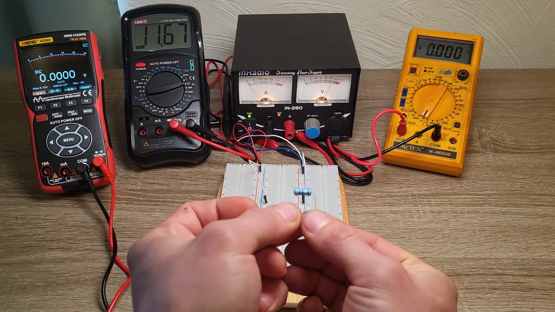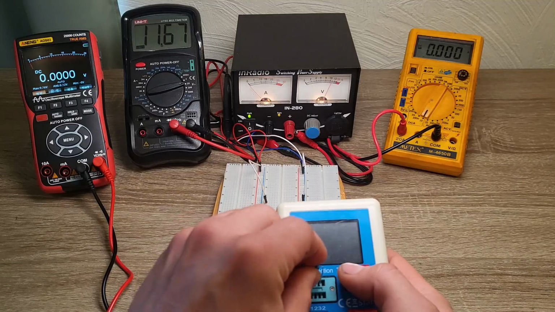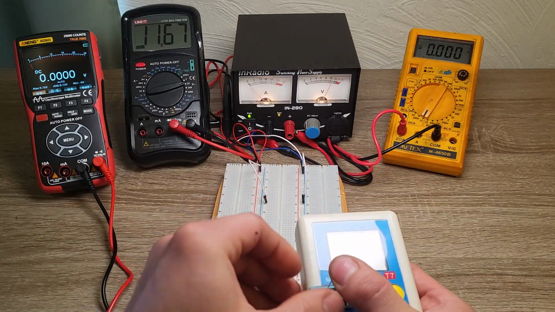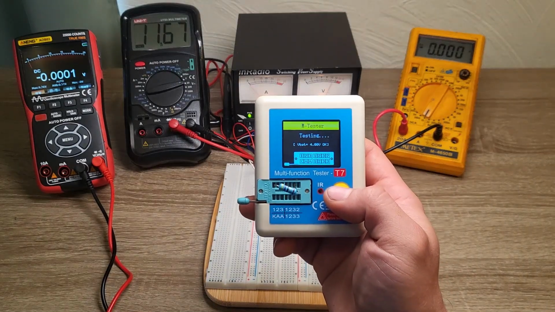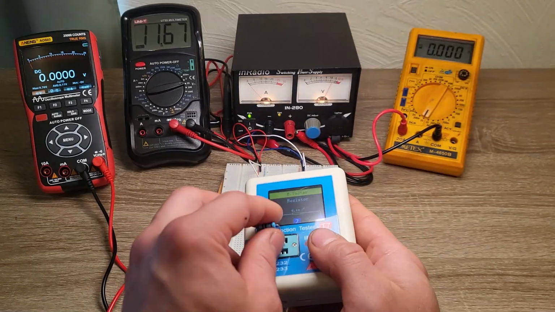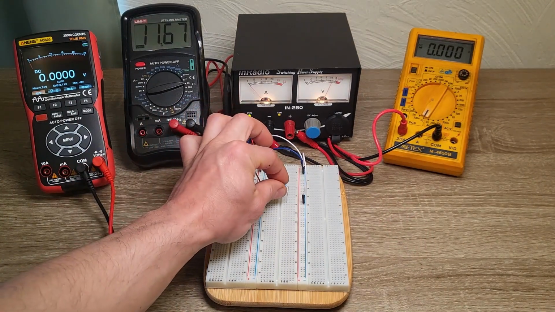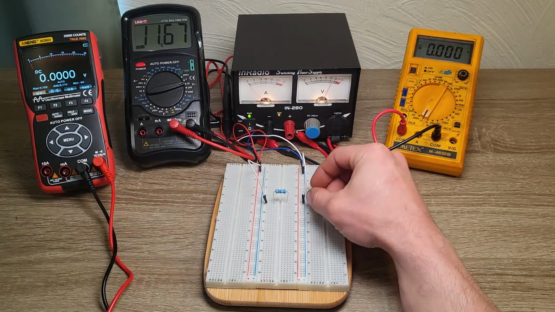So let's perform the last experiment. All resistors which I used today had only 1 watt. So I choose one, which is 5.1 ohm, and let me show you what can happen if you incorrectly use a resistor.